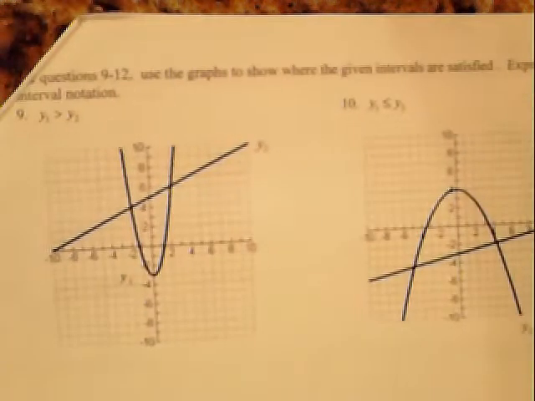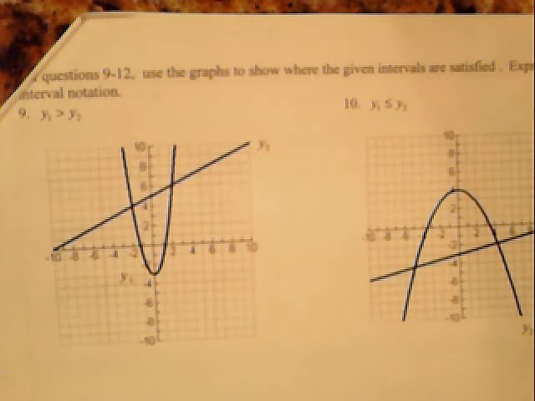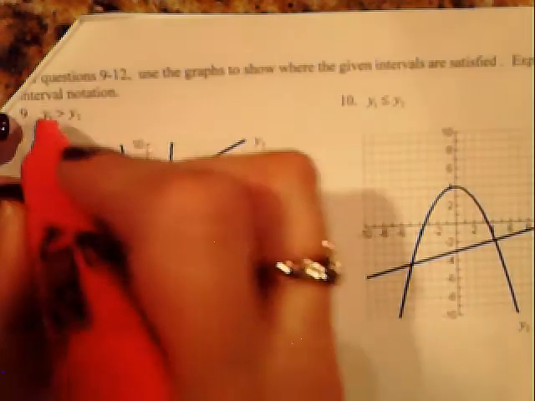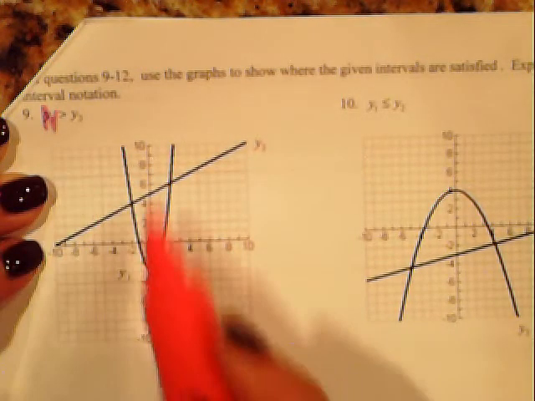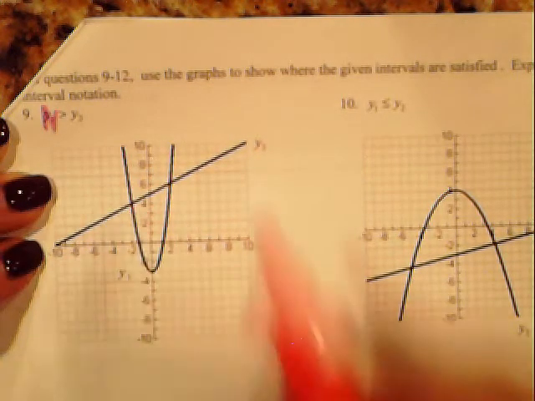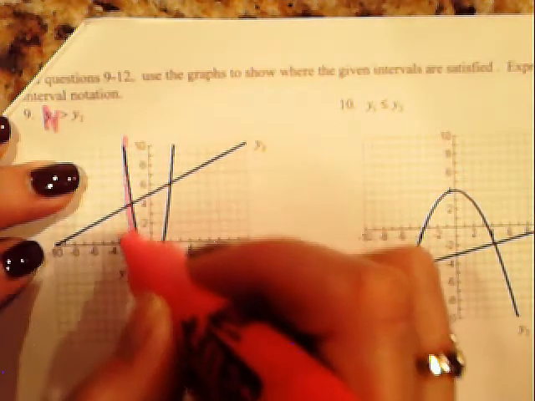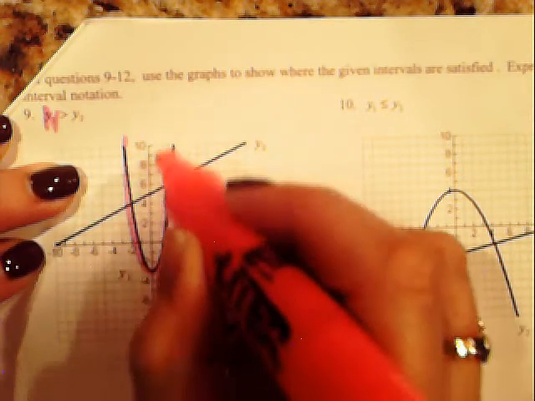So now we're going to concentrate on how you can solve inequalities graphically. For example, notice you're given no equations, you're just given a graph of a line and a parabola. And we want to know where is y1 greater than y2. So y1 is labeled as the parabola, y2 is the line. What I like to do is highlight one of them. So I'm going to go ahead and just highlight y sub 1.